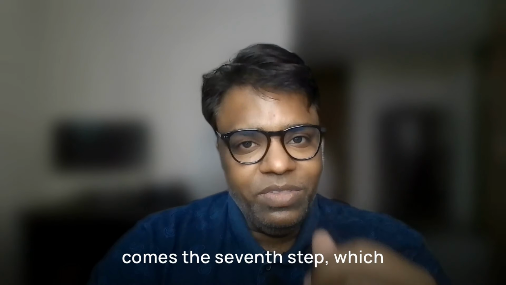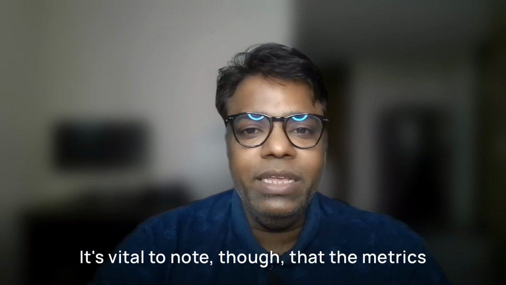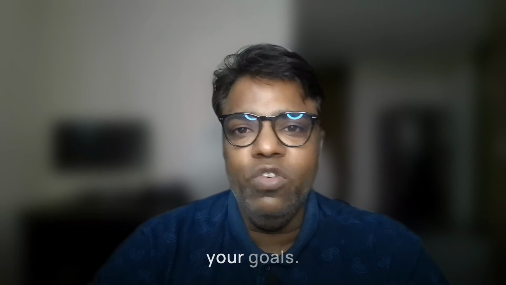Now that six steps are over, comes the seventh step, which is putting a system in place to track performance. Tracking performance for your campaign helps to determine the success or failure of your campaigns. More so, it can provide insights to help adjust your social media strategy even while a campaign is still running. Another benefit you get from tracking your metrics or KPIs is that it can necessitate changes for your future campaigns. It's vital to note though that the metrics you track for your campaigns will depend on your goals.